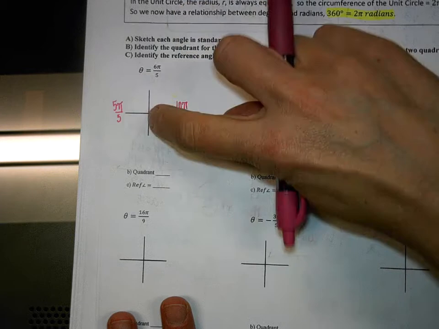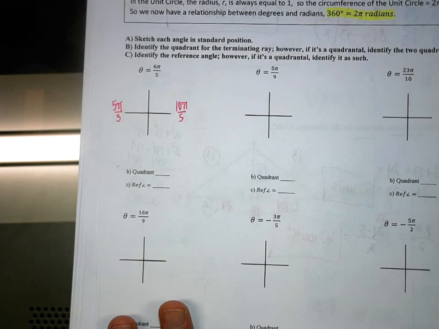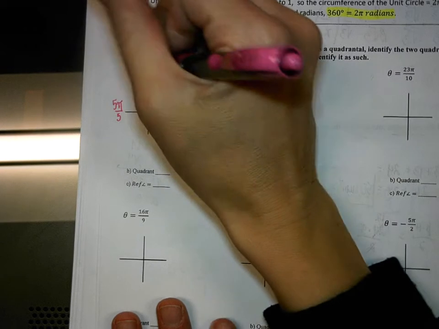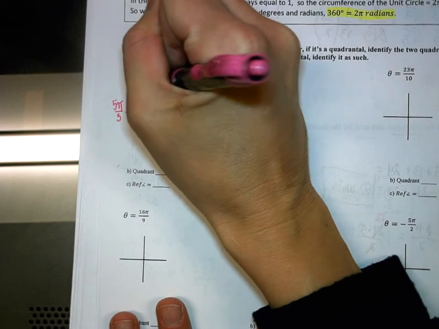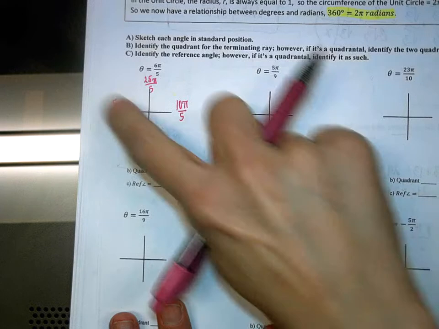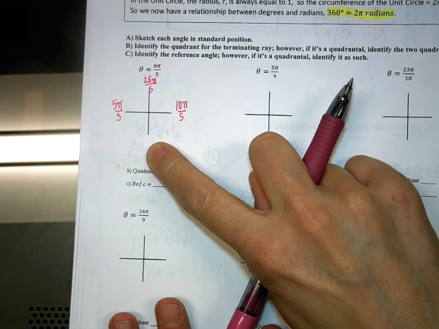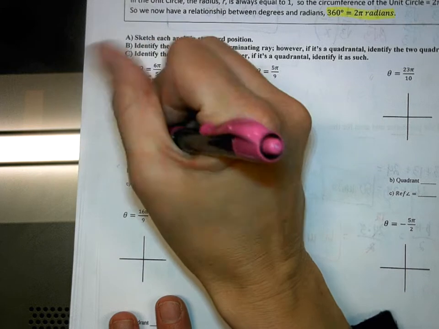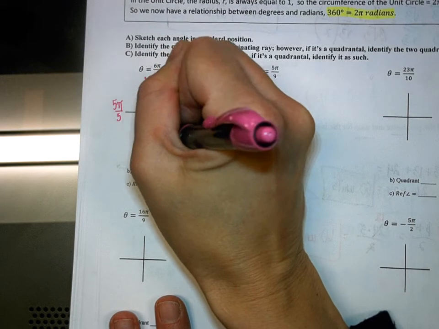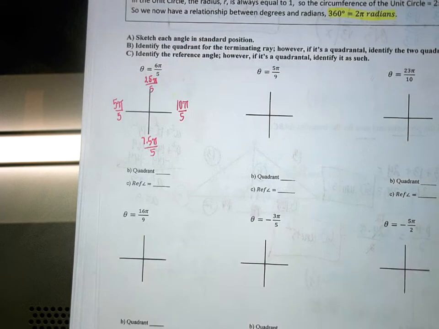Now, to get up to the 90-degree mark, we cut 5 in half. What is half of 5? Even though this is not normal, we're going to put that as 2.5 pi over 5. And then we know that this is adding a 2.5, correct? And so down here, this would be 7.5 pi over 5.